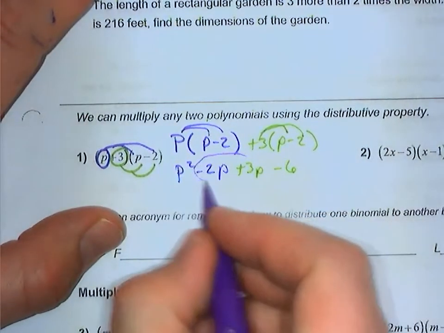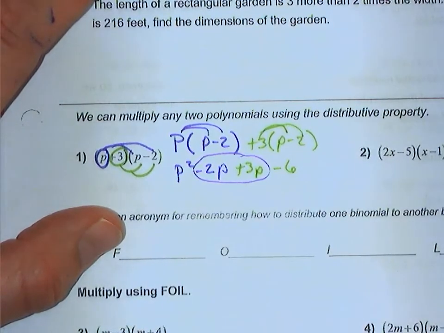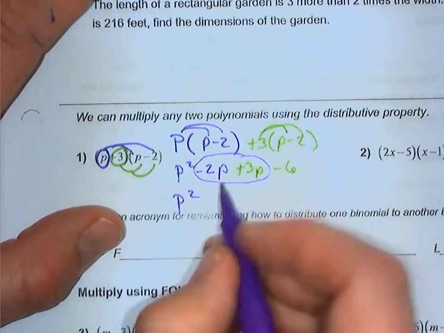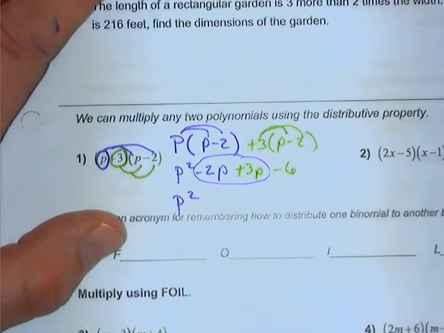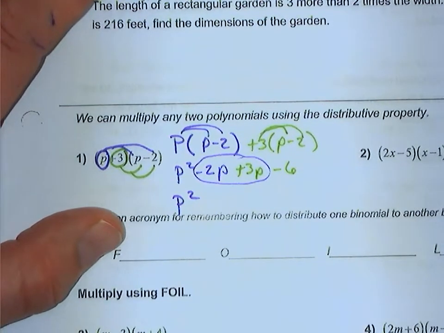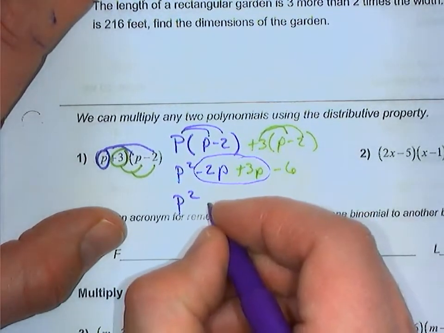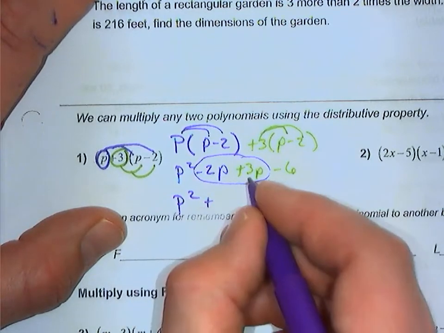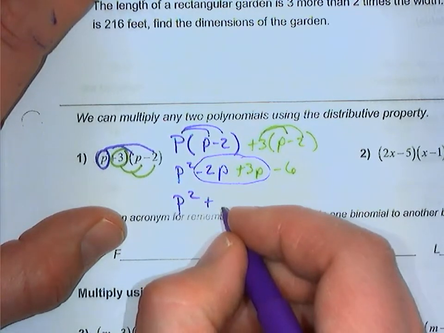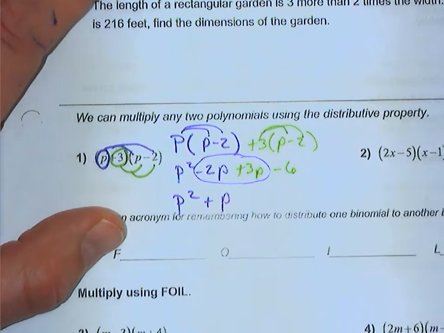How about these middle terms here? Can we add those together? So we have p squared. What's negative 2p plus 3p? What is that? What's negative 2 plus 3? What's 3 minus 2? Damien? That's 1p or just p.